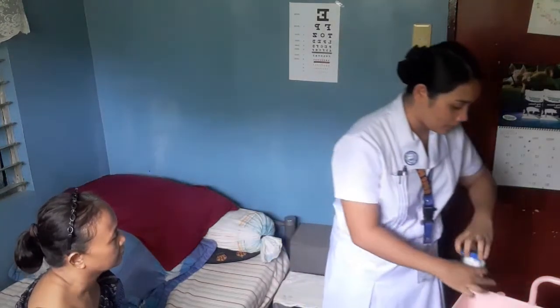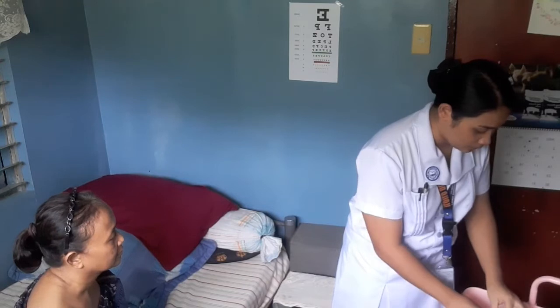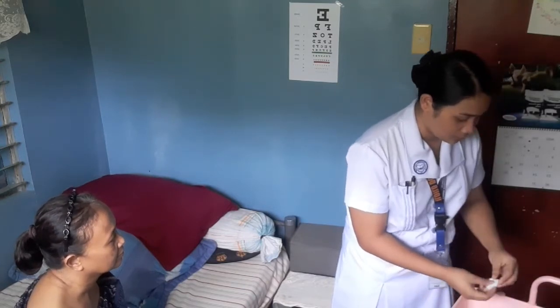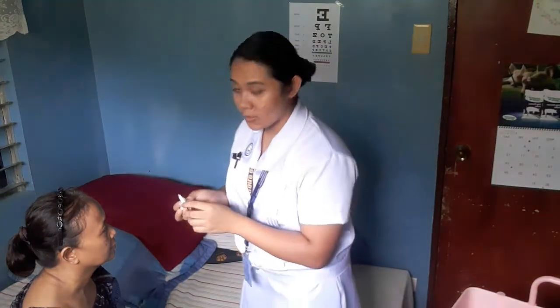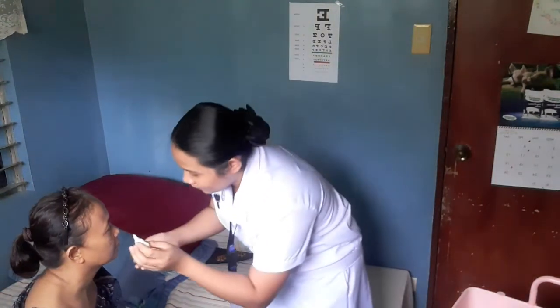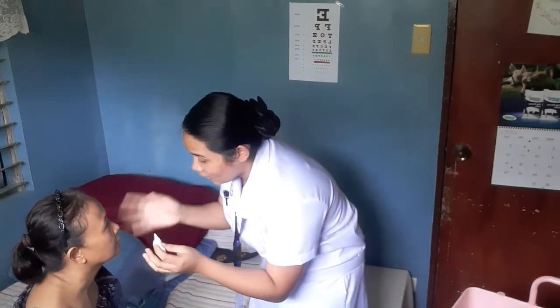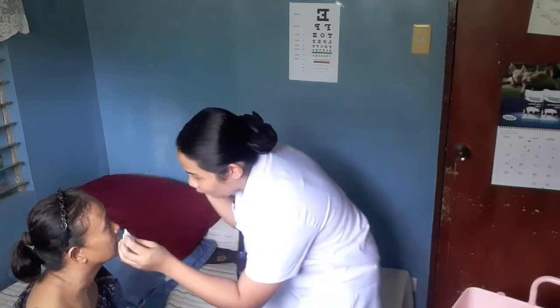In checking for the corneal reflex, we will be needing a cotton ball. Okay, and we're going to twirl it at the end and apply it to the cornea of our patient, and ask the patient if he or she can feel the cotton ball and observe for blinking sensation. Okay, Ma'am Fe, can you please widen your eyes for me and look straight forward, okay?